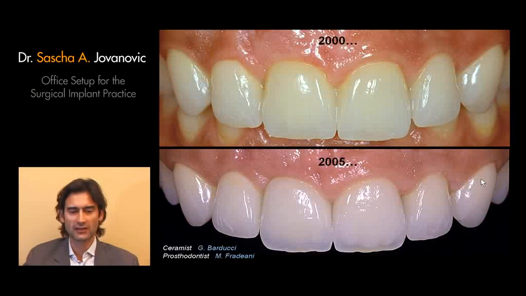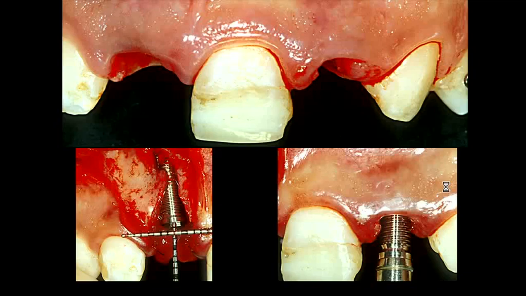So you can see here how this particular patient was able to have not only a survival of the implants, but also a success with the restoration. In this particular case, you can see the surgical treatment, which showcases that 2 teeth were lost and had to be extracted.